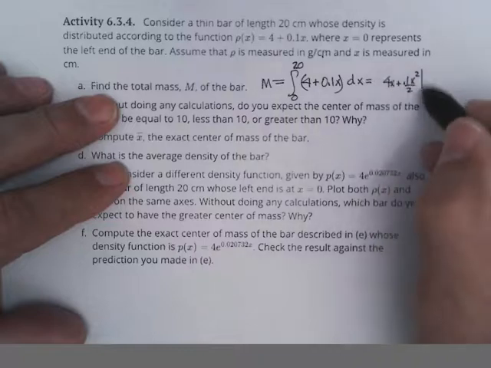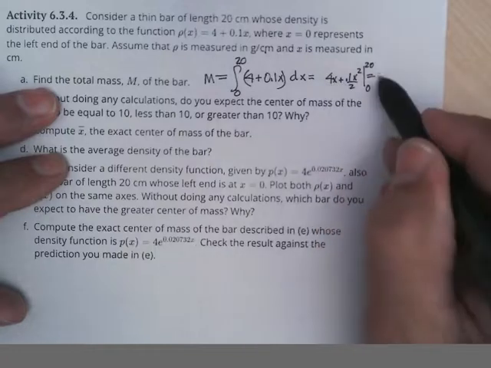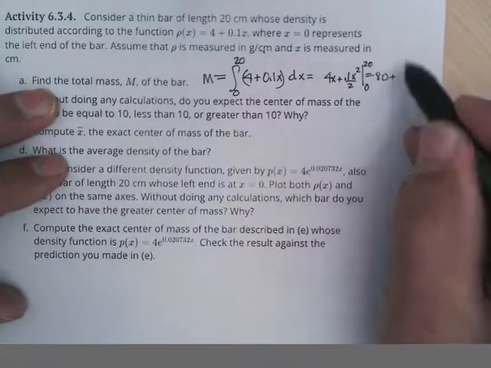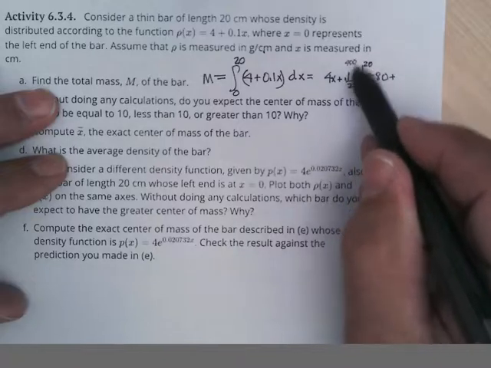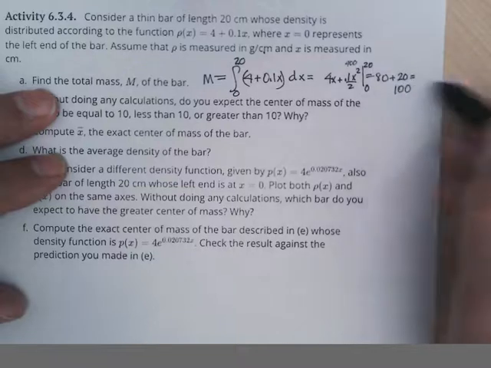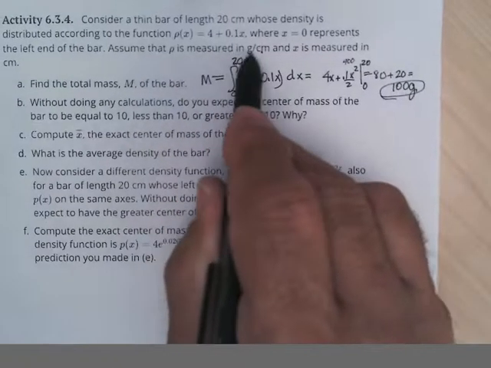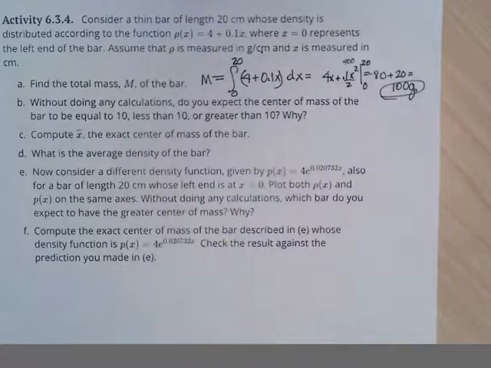And evaluated from 0 to 20, which is 20 times 4 is 80, plus 20 squared is 400, times 0.1 is 40, divided by 2 is 20. So we've got 100 grams, because it was grams per centimeter, and this was 0 to 20 centimeters, and that works that out.